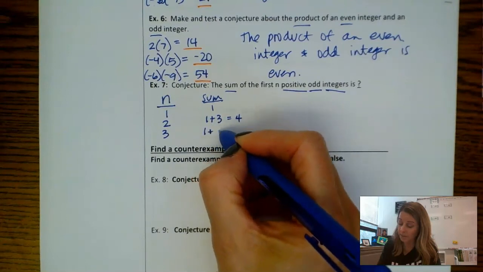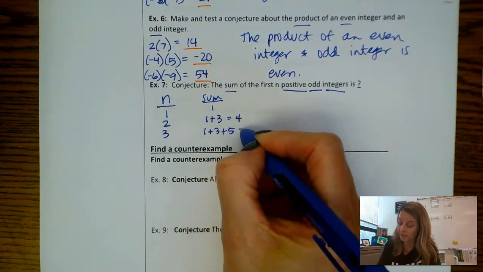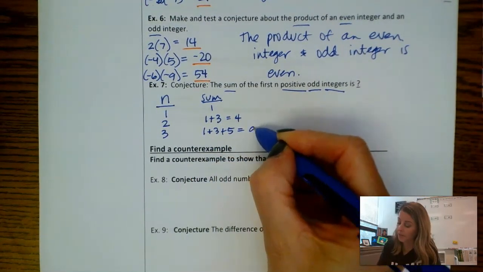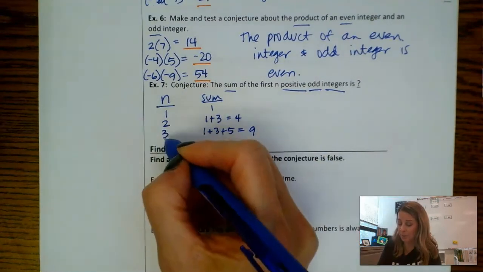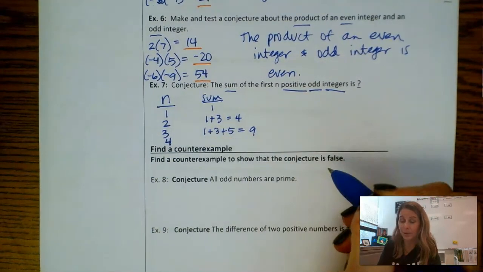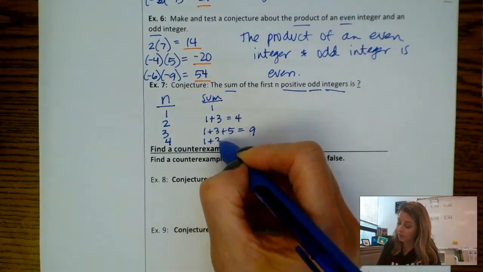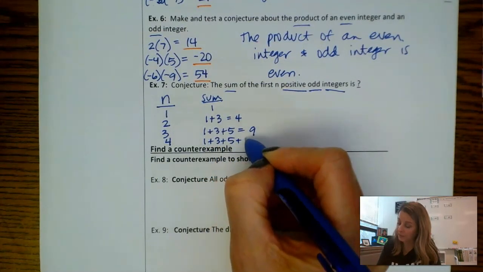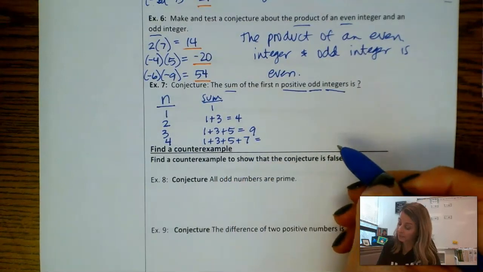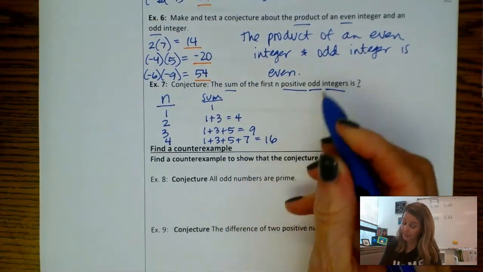So 1 plus 3 plus 5, that would be a 9. And then maybe let's just do one more. You can do as many as you want, but 4 of them. So 1, 3 plus 5, and then 7 is next. So that would be 16.